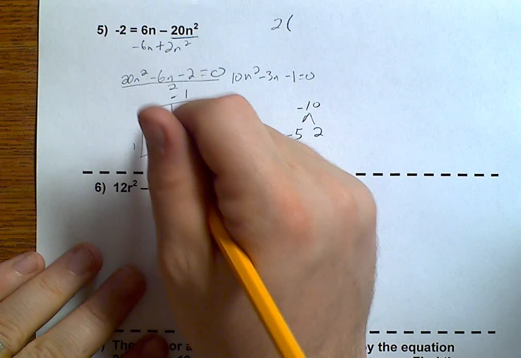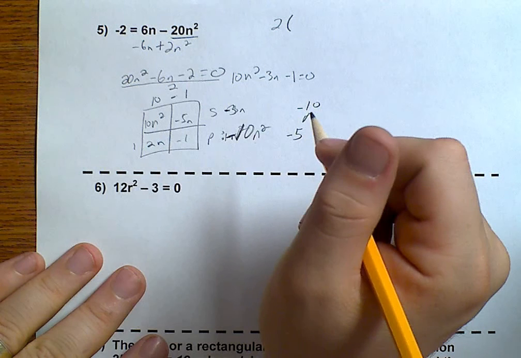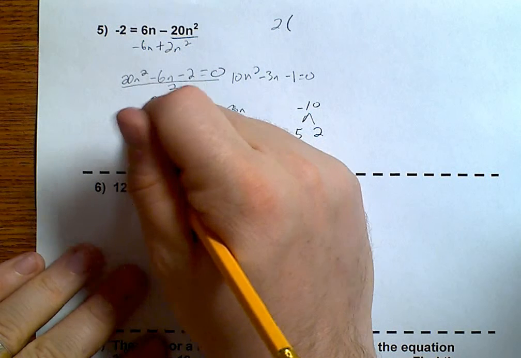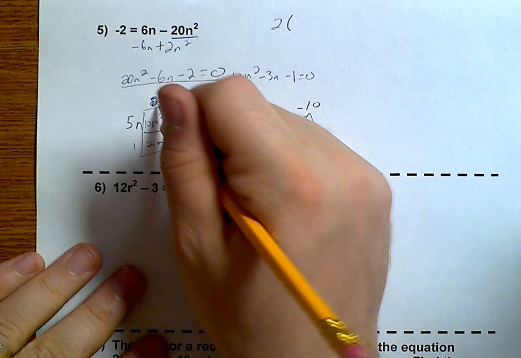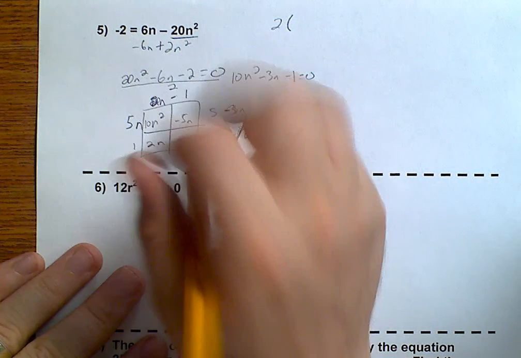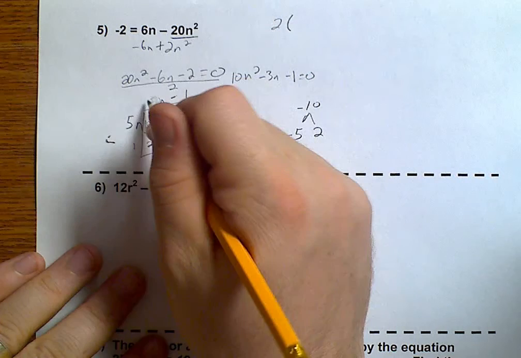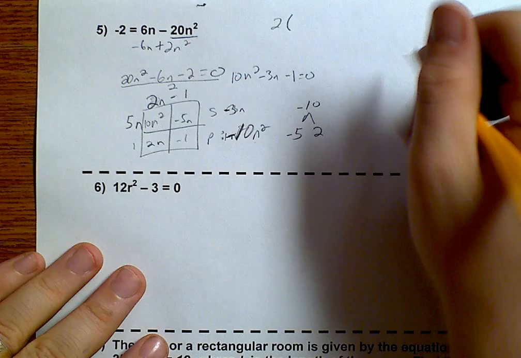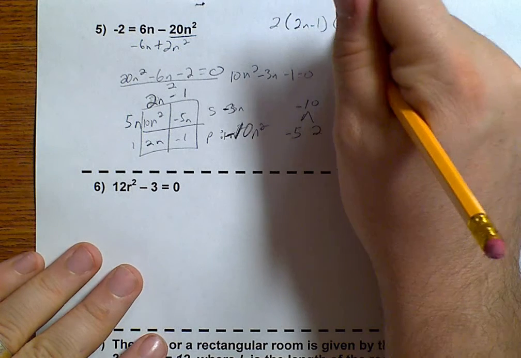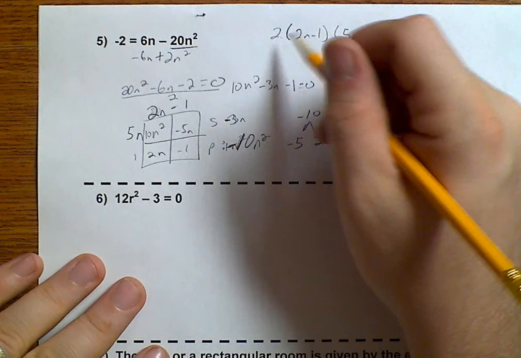So that means this has to be 2n and 5n. 2n times 1 gives me 2n. 5n times negative 1 gives me negative 5n. And so this is 2 times 2n minus 1 times 5n plus 1. Well, I can't set 2 equal to 0, so I just do this.